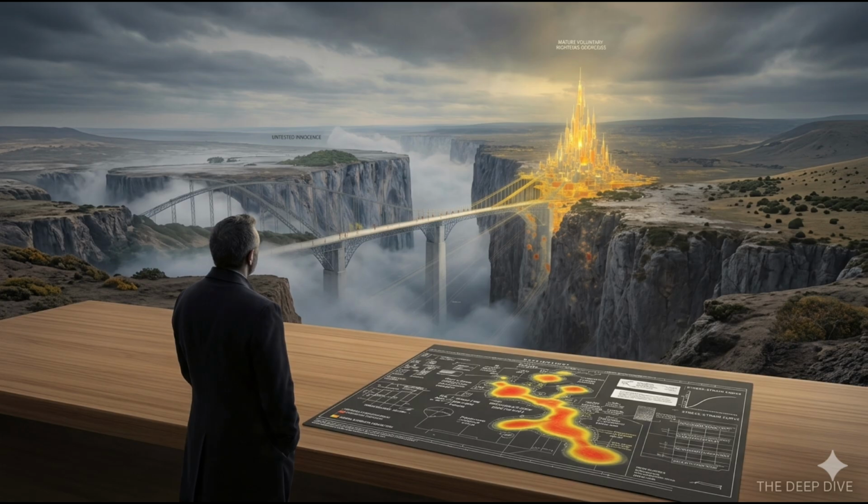I love the analogy the sources use here of a master architect. If you are an architect and you're designing a massive suspension bridge, you know exactly where the stress points of the steel will be. You don't coerce the steel to bend. That's just the nature of the material under pressure. Exactly. But as a good architect, you design the bridge to account for the bending. You build the fault line logic into the foundation before you ever pour the concrete.